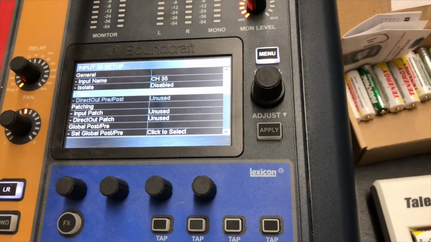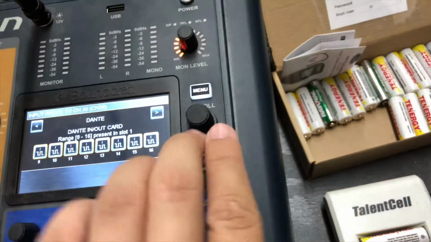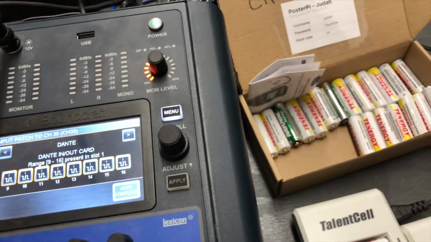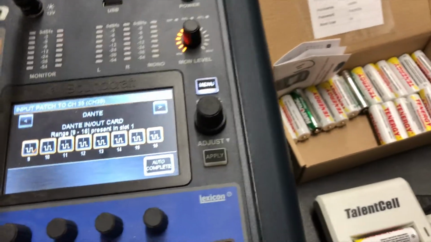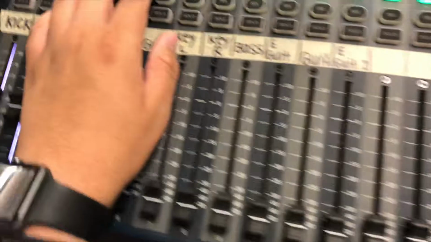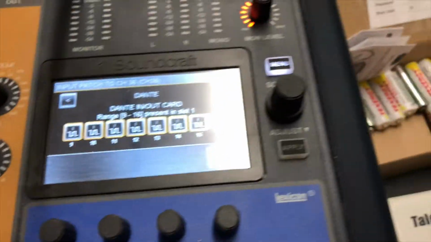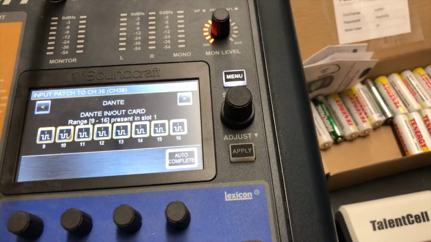So we're going to go down to where it says input patch. I'm going to scroll down real quick. Sorry, you can't see it at the moment. I'm going to go down to input patch. So for the left channel, channel 35, I'm going to select 9. Then I'm going to go over here and just like with my finger, so we've got signal now. Select 36. You see the patching's empty, so I'm going to select 10. So that's our left and right that we just sent from the backup computer.